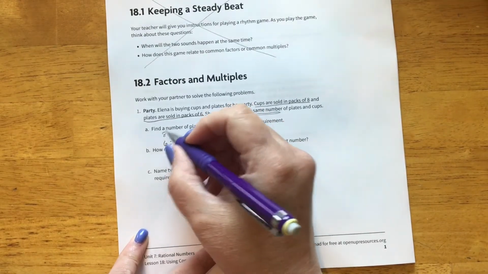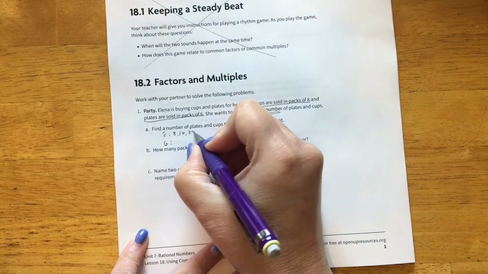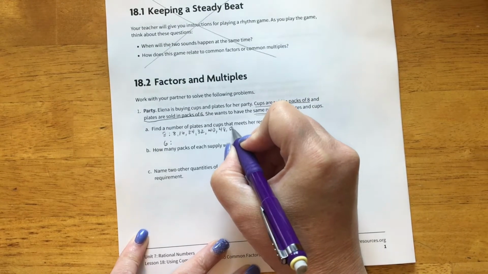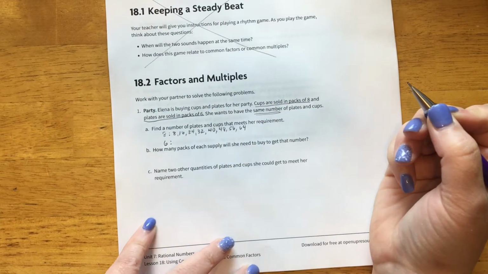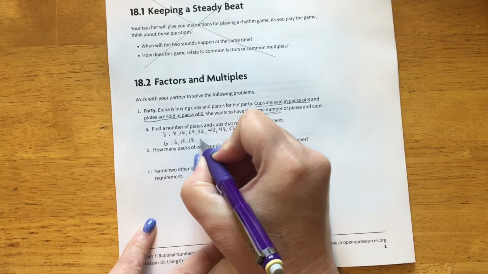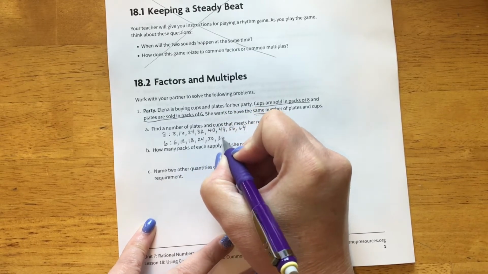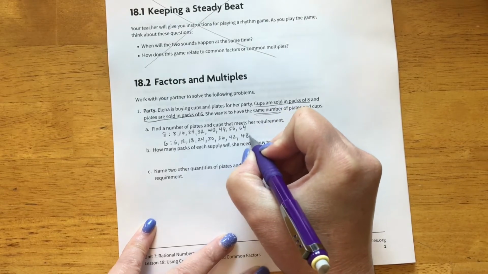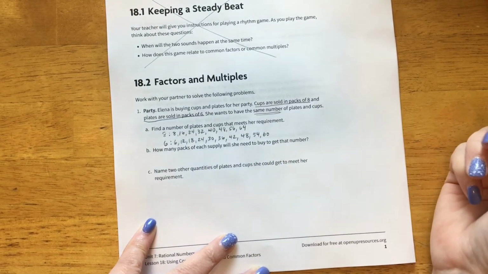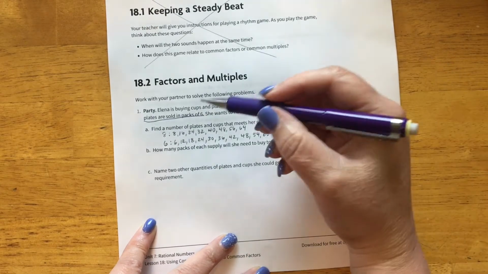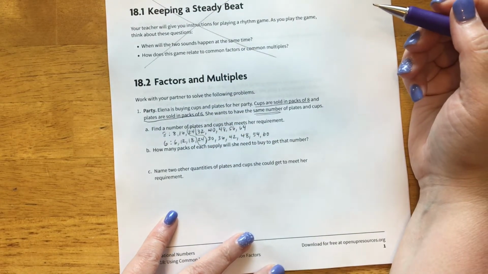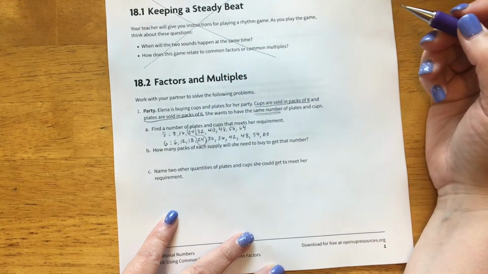Okay, so the multiples of 8, of course, are 8, 16, 24, 32, 40, 48, 56, 64. Let's stop there and see how much further we have to go. For the multiples of 6, they are 6, 12, 18, 24, 30, 36, 42, 48, 54, and 60. Let's see, did we find any that were the same yet? I think we might have. It seems like I saw, right there, 24. So there's 24. They both have that in common. So that's our LCM, our least common multiple.